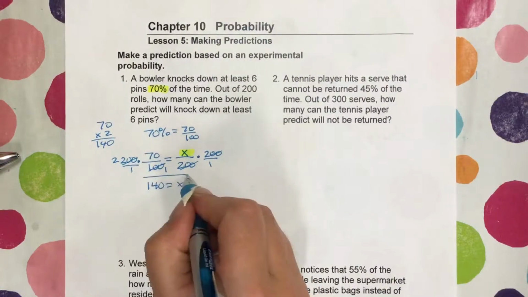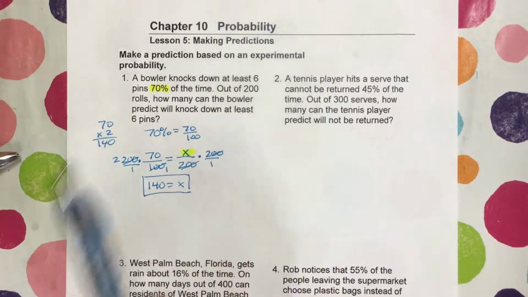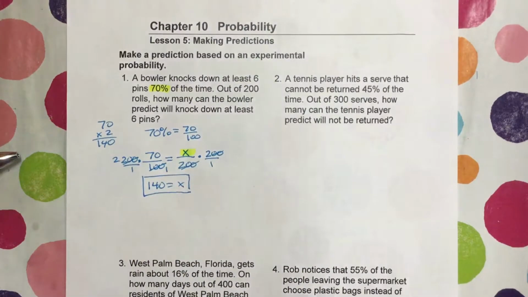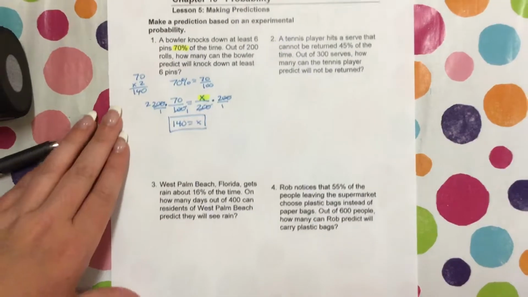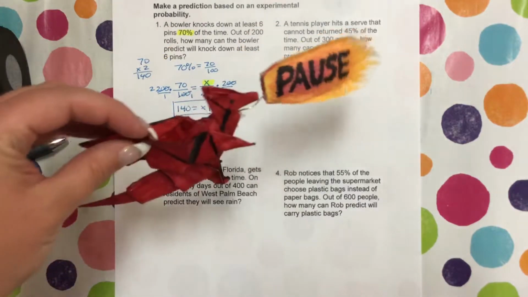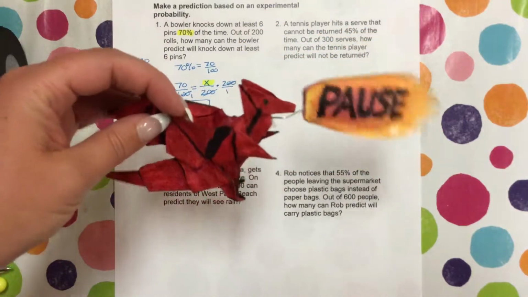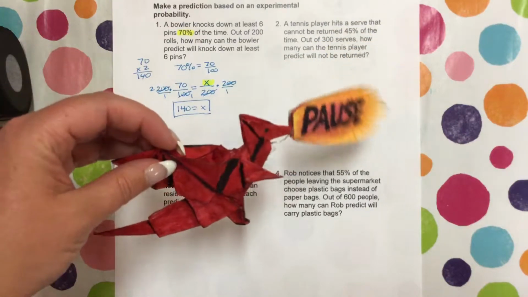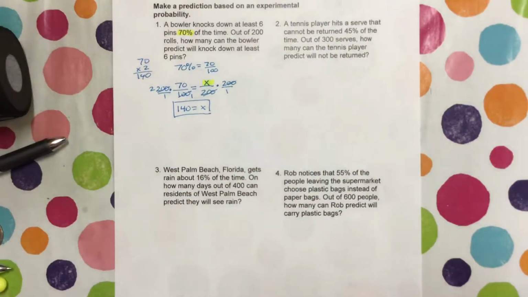All right, perfect. Okay, so now it is your turn. I want you to try problems 2, 3, and 4 on your own. Here's our friend, the pause dragon, reminding you to pause your device. Go ahead and work those problems out. When you finish, press play, and we'll talk about them. All right, we're back. Let's see how you did.